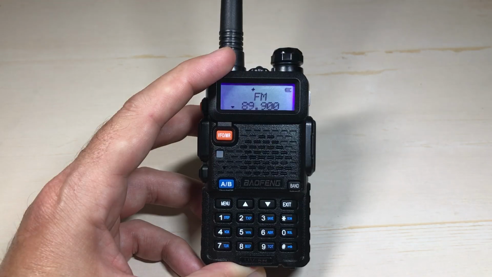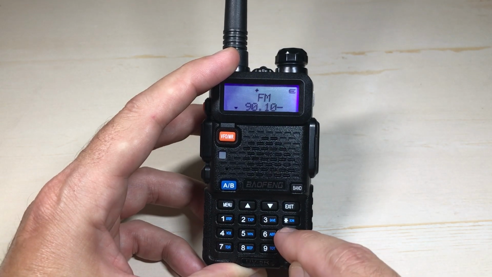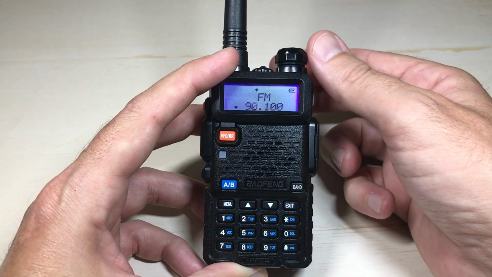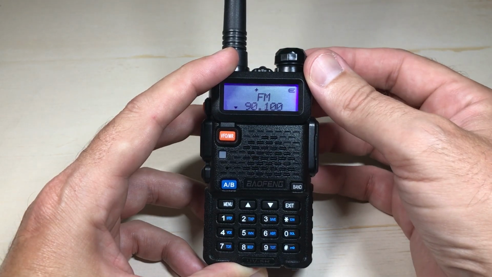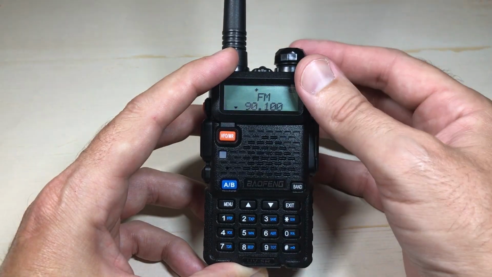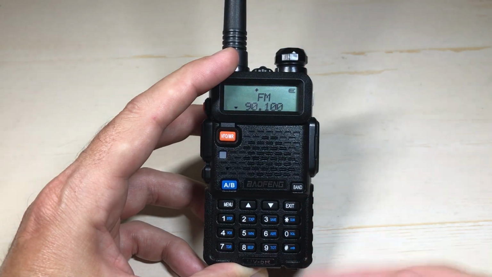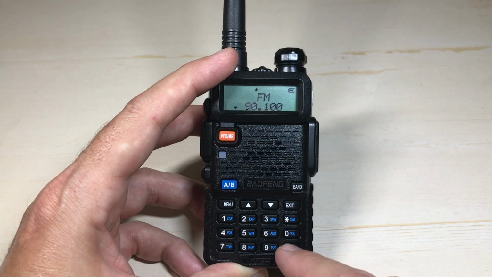I can type any channel. You have to know your local channels. Now I've got FM radio. At least I can be listening to the radio if there's no power or trying to find news, something like that. All you do is just enter your frequencies. So let's go to 97.1.